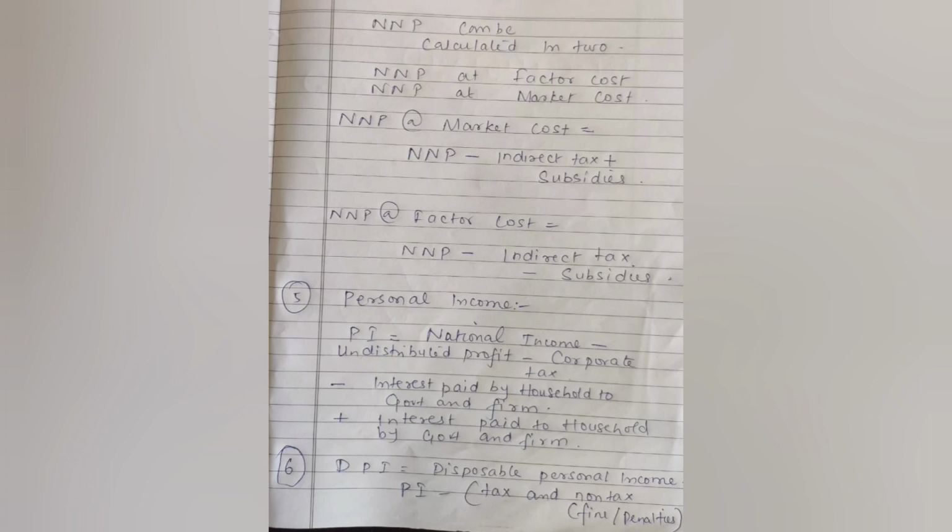Now we need to calculate DPI, which is disposable personal income. How will we calculate disposable personal income? It is the income of all the households. It is personal income minus tax and non-tax payments. Tax means income tax, sales tax, all of which we remove, and non-tax payment means any kind of fines and penalties. When we remove those, whatever money is left is the disposable personal income.